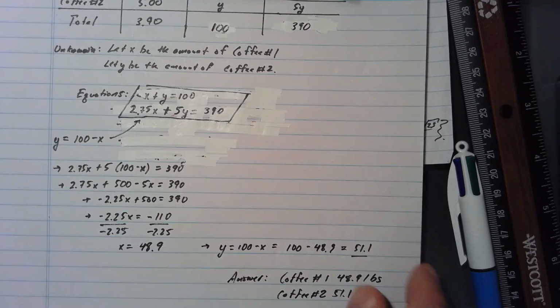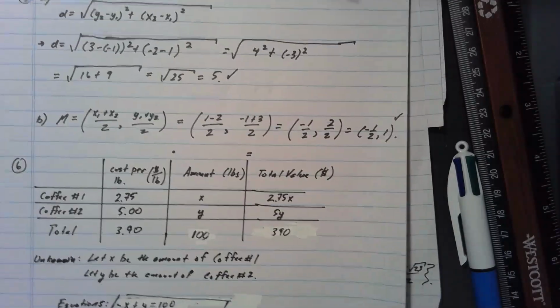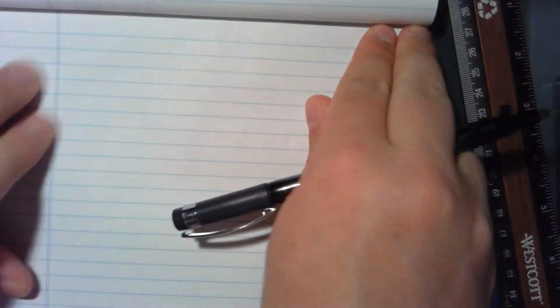All right. So number 7. List the x and y intercepts and test for symmetry with respect to the x-axis, y-axis, and the origin for each equation.